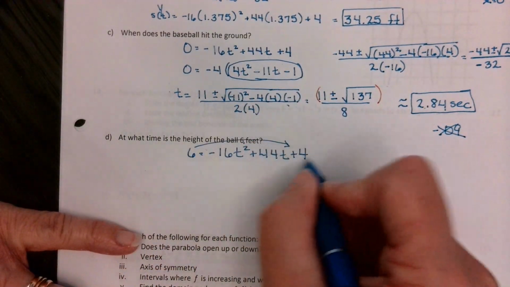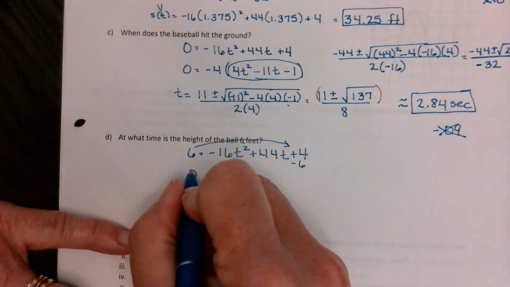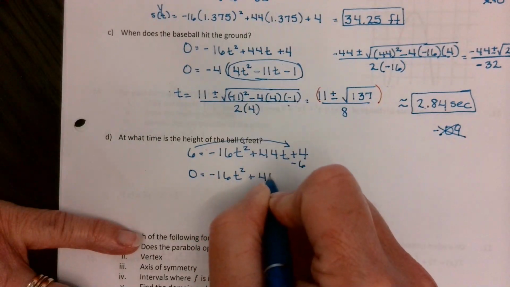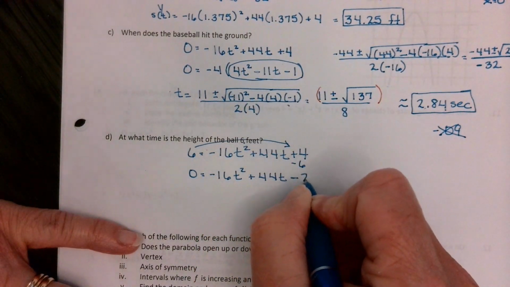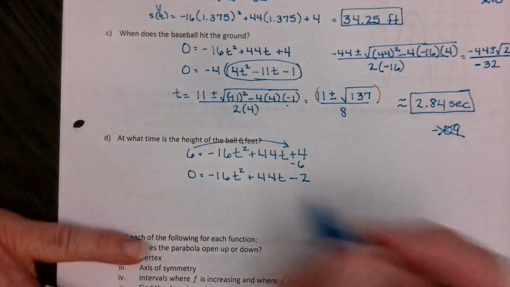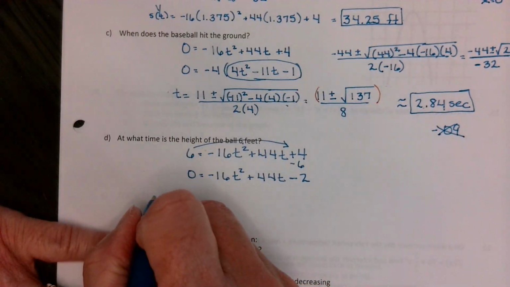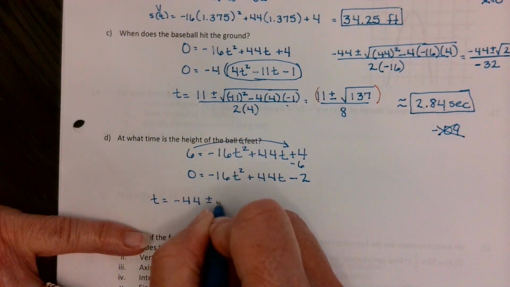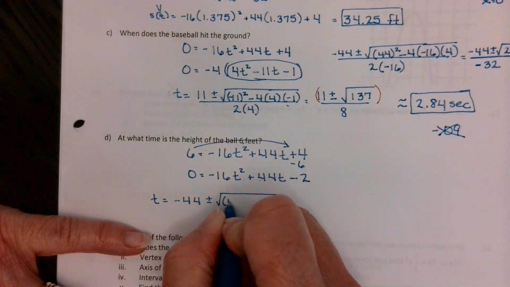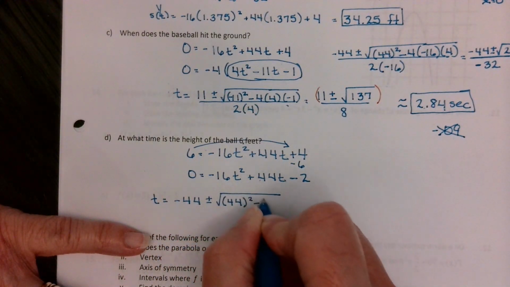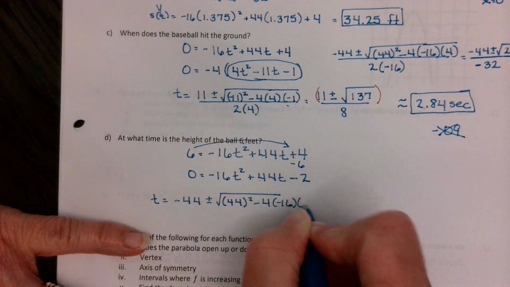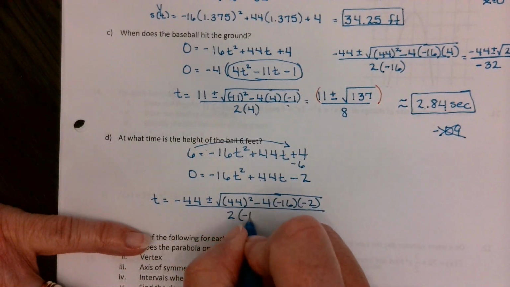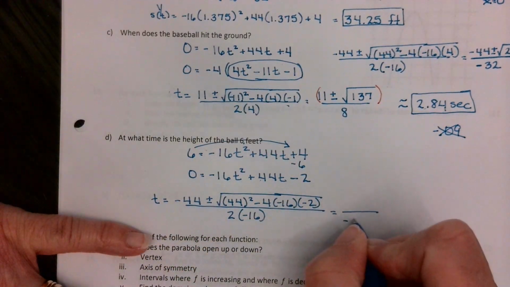Now, I'm going to subtract 6, so I have to get it set equal to 0 to use the quadratic formula. Plus 44t minus 2. Now again, if we're going to use our calculator, I'm not going to bother factoring anything out. So t is equal to negative 44 plus or minus the square root of my b squared, which is 44 squared, minus 4 times our a, which is negative 16, times our c, which is negative 2, all over 2 times my a, which is negative 16. So on the bottom, I have negative 32.